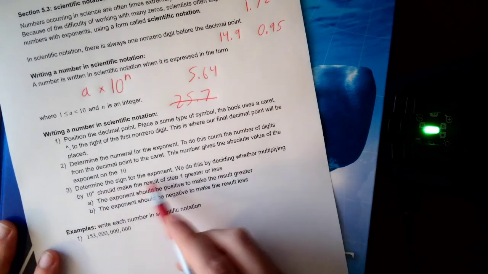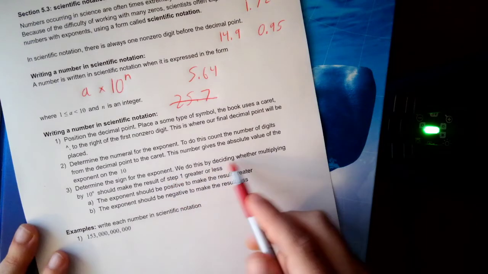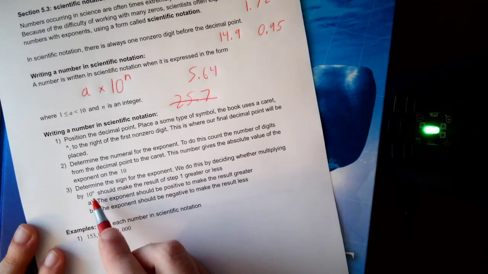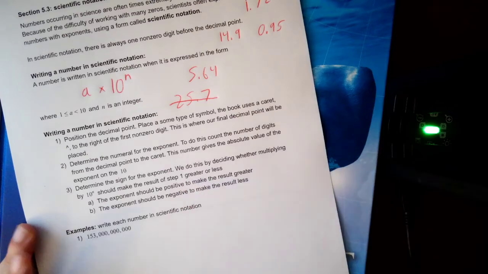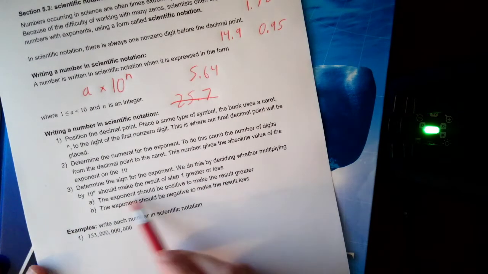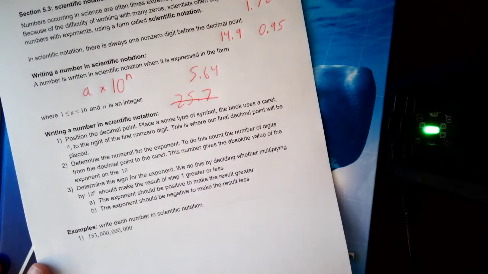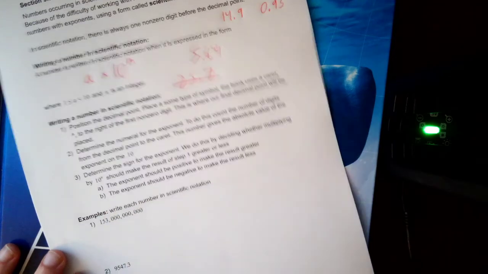So to determine the sign for the exponent, we decide whether multiplying by 10 to the n should make the result of step 1 greater or less. The exponent should be positive to make the result greater. The exponent should be negative to make the result less.